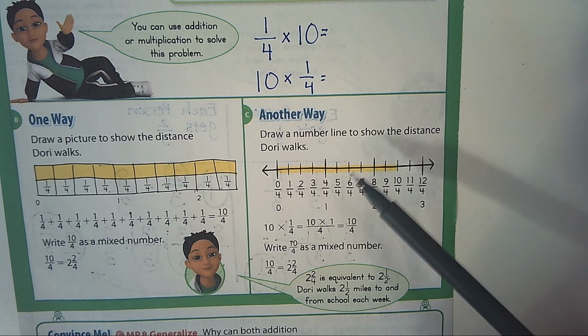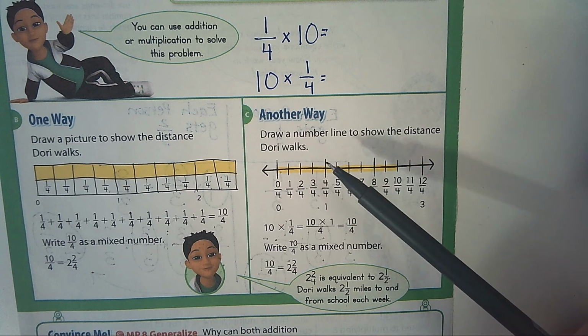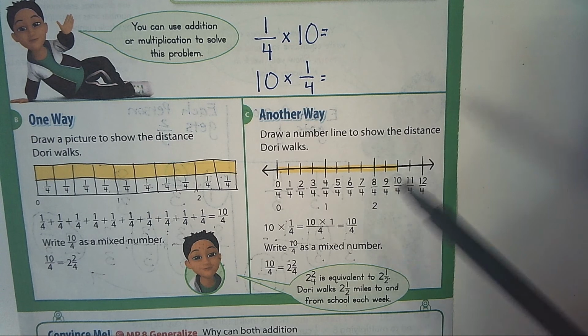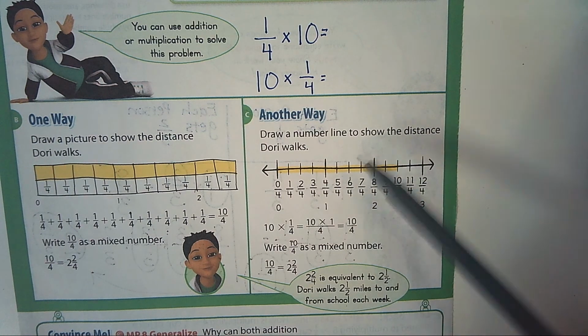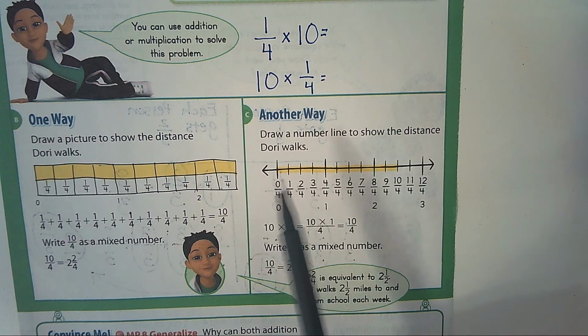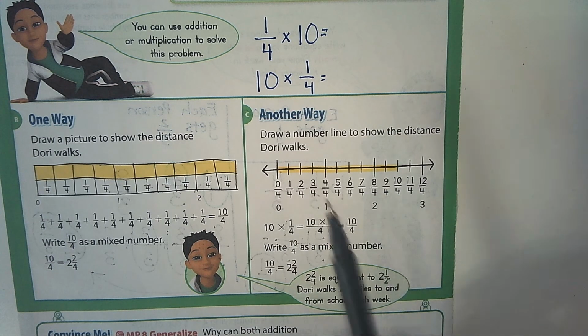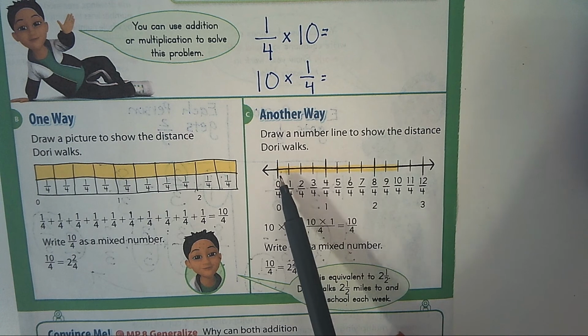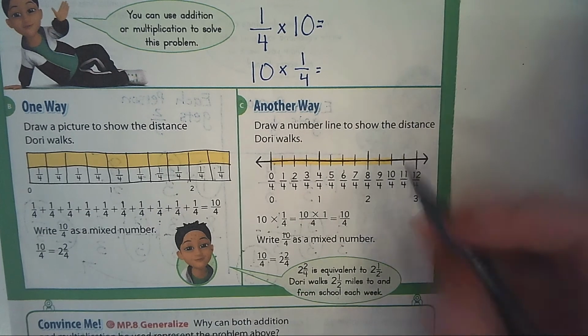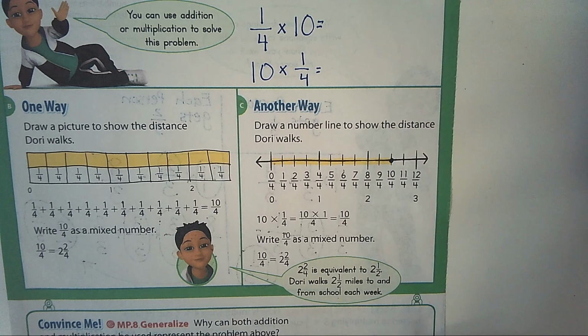In another way, Dory draws a number line to show you the distance that Dory walks. And remember, when we're counting on a number line, we get bigger and bigger. So here we're counting by 1/4 all the way up to our stopping point right here of 10/4.